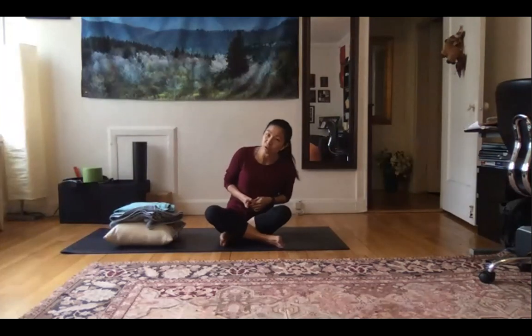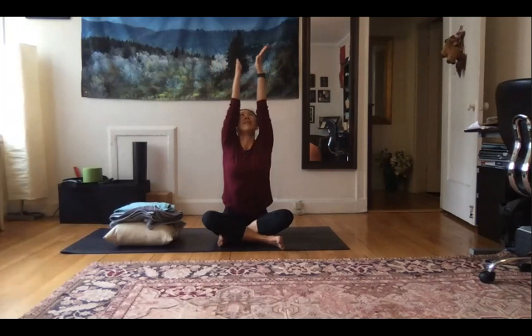And from here, we're going to start linking a little bit of breath with movement. So switch the direction of the shins. Opposite shin in front here as you cross. Feet still flexed underneath your knees. Inhale, open those arms up towards the sky. Maybe you gaze up at your palms.